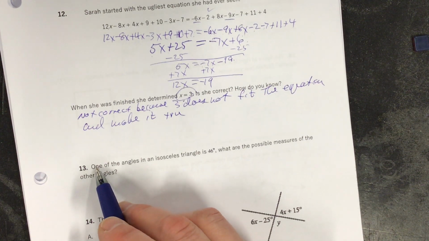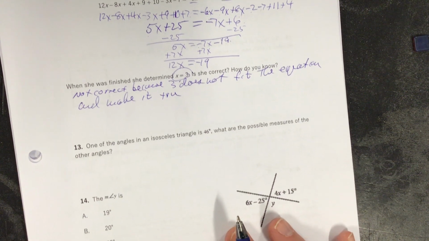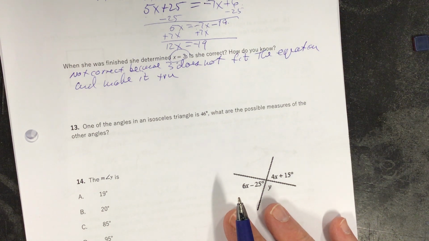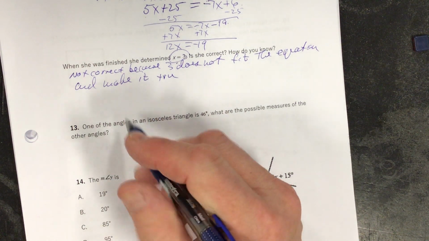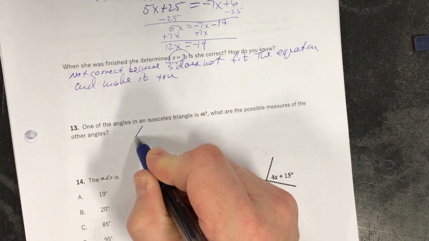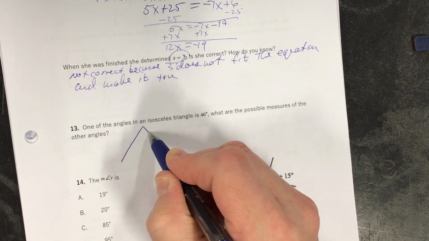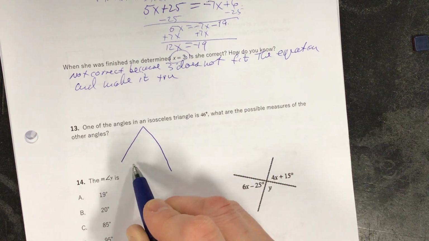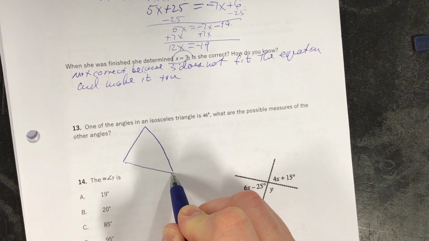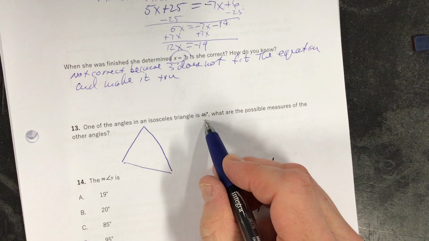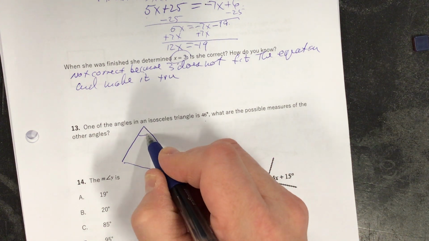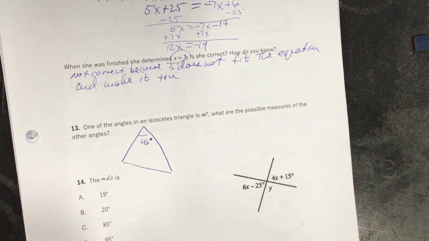Okay, one of the angles in an isosceles triangle is 46 degrees. What are the possible measures of the other angles? Okay, so an isosceles triangle, isosceles means what? It means none of the side lengths are the same. So we have one angle that's 46 degrees. 46 degrees. Okay?